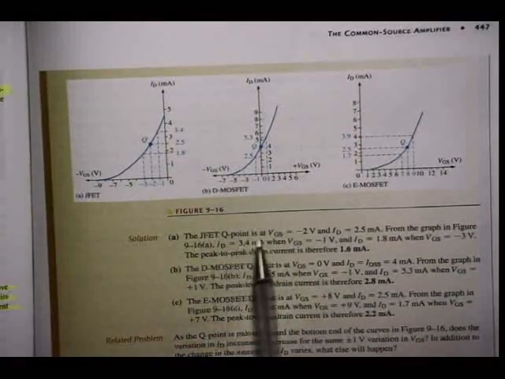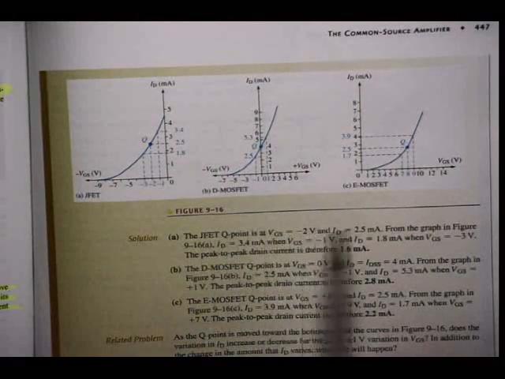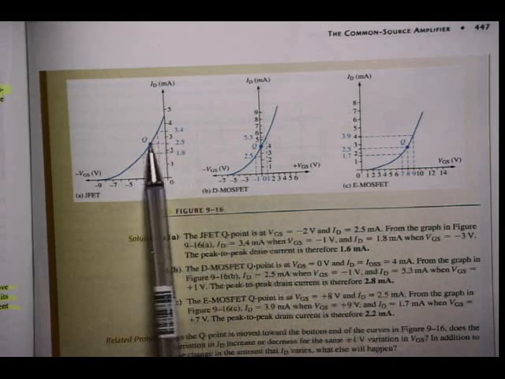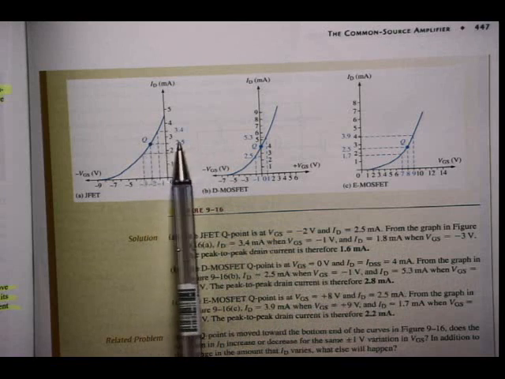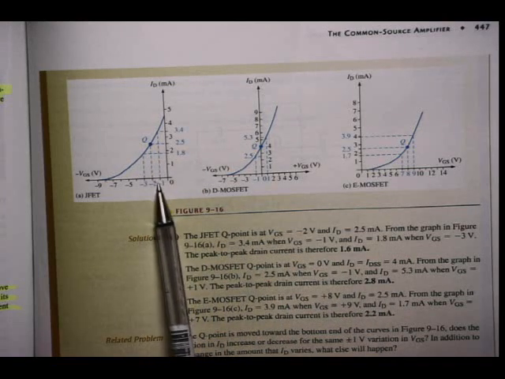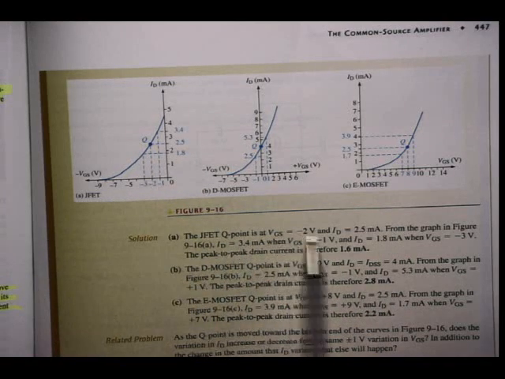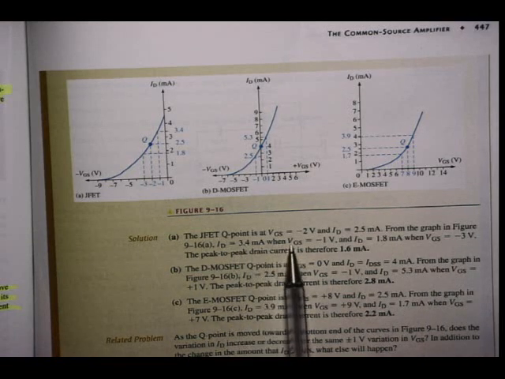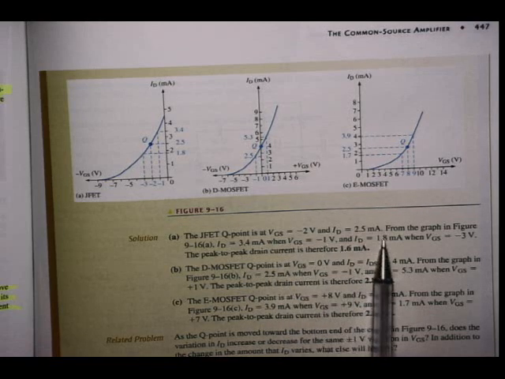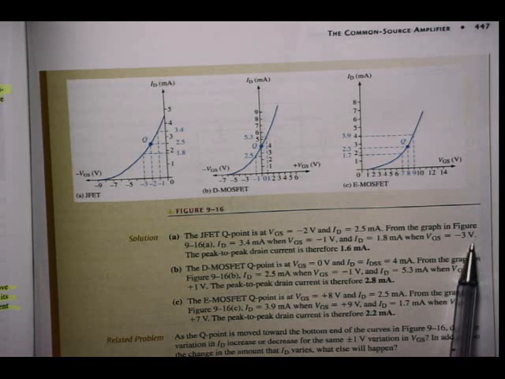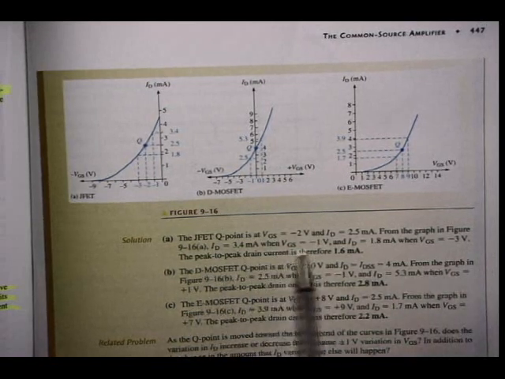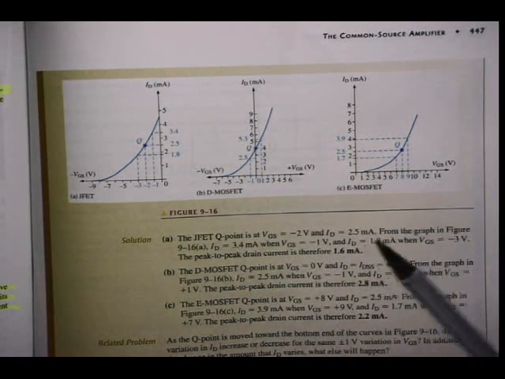The JFET Q point is at VGS minus 2, ID is 2.5, which I get from the curve there. From the graph, ID is then 3.4 when VGS is minus 1 and ID is 1.8 when VGS is minus 3. And then the peak-to-peak drain current therefore is 1.6.